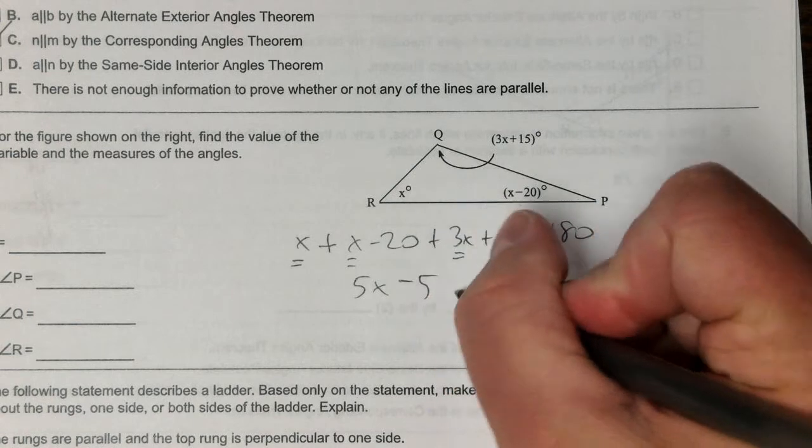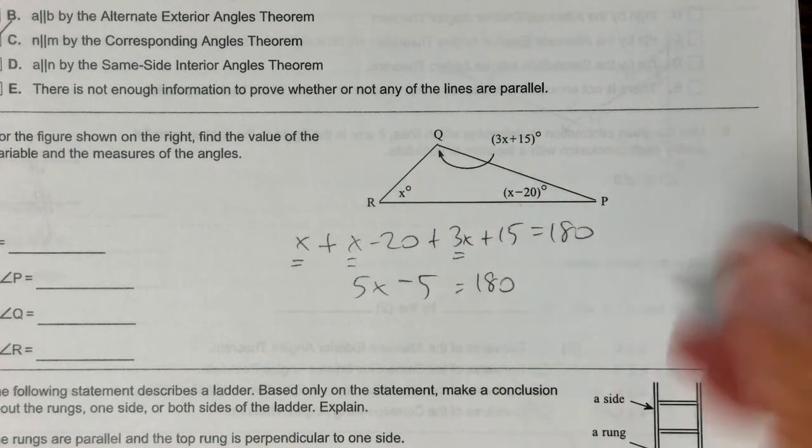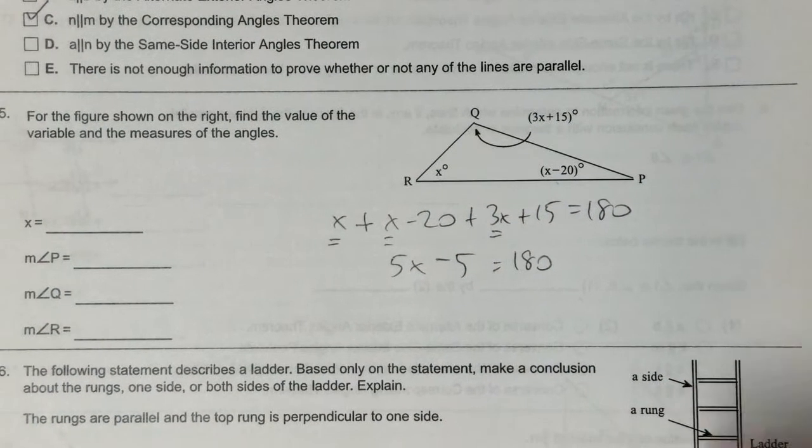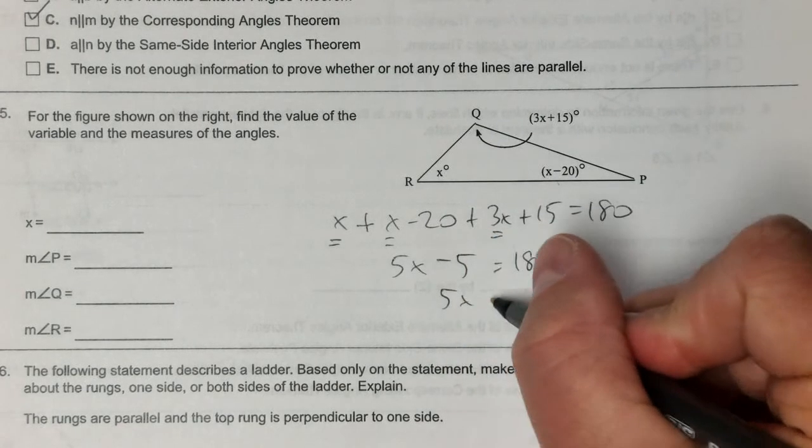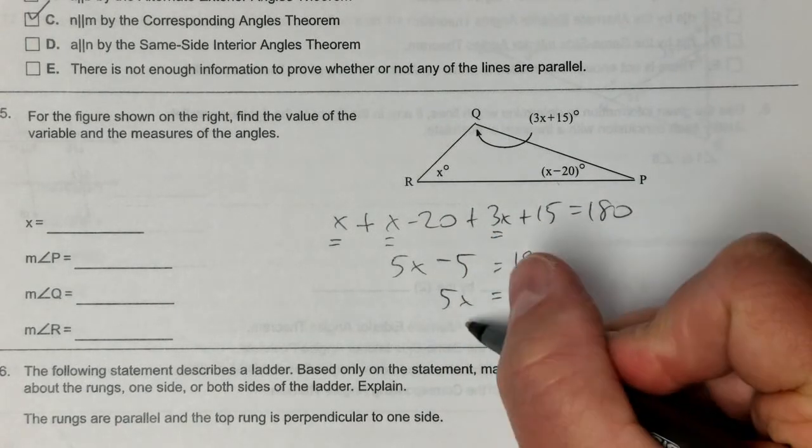Okay, so 5x minus 5 equal 180. From there you want to add 5, so you get 5x is 185, and then divide.